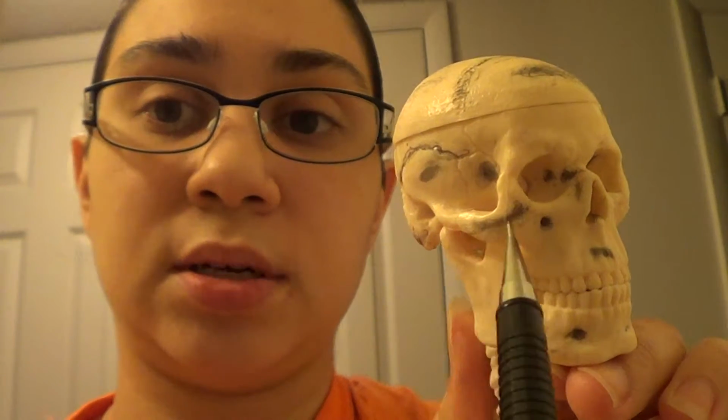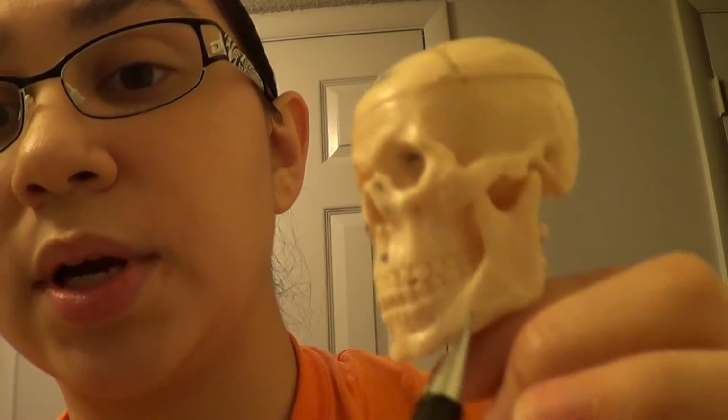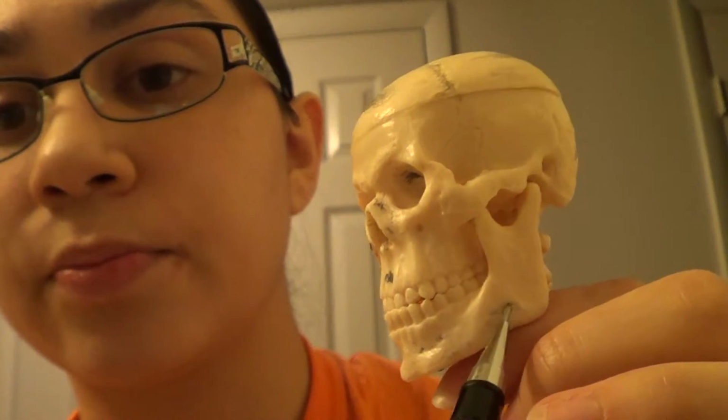Zygomatic bone on the side. Just trying to get my camera to focus. Okay. This one here is the infraorbital foramen. Infraorbital foramen. This one here is the mental foramen. Mental foramen. And on the sides, here is the mandible, which goes around. Mandible as well.